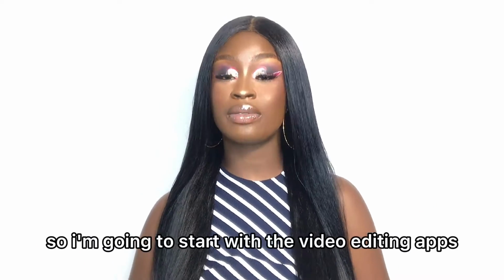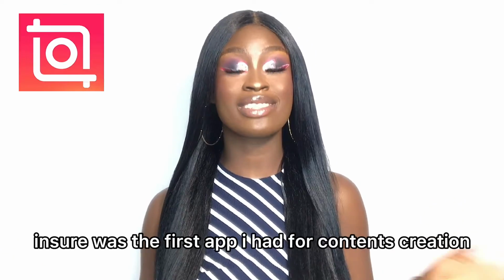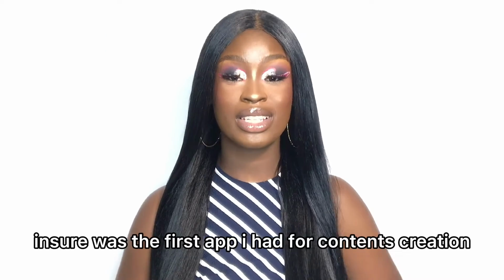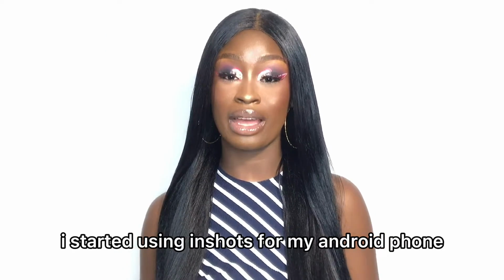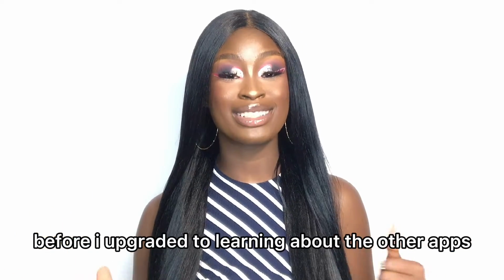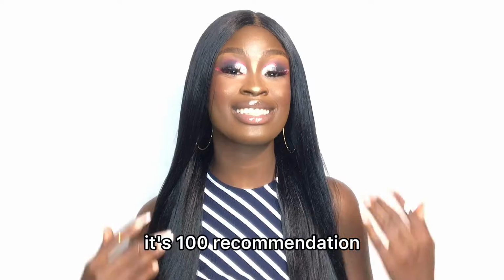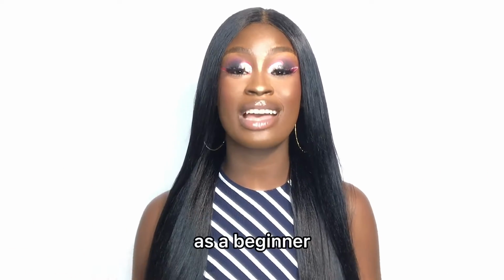So I'm going to start with the video editing apps, and the first app on my list is InShot. InShot was the first app I had for content creation. I started using InShot on my Android phone before I upgraded to learning about the other apps, but InShot is a baby. It's a 100% recommendation from me to you as a beginner.